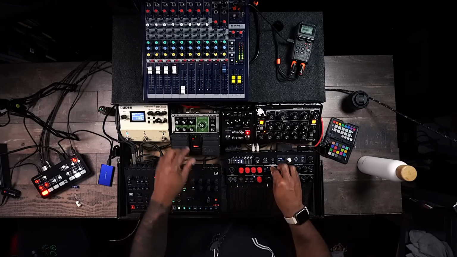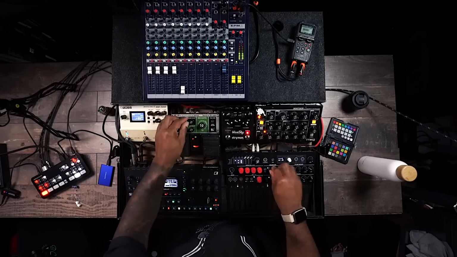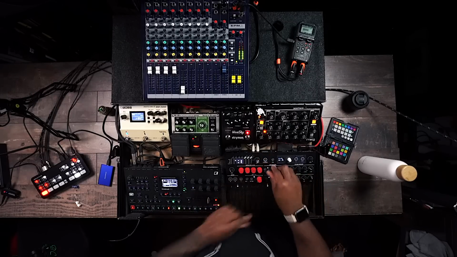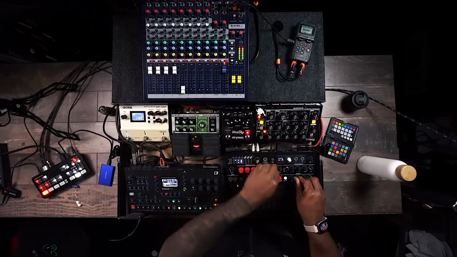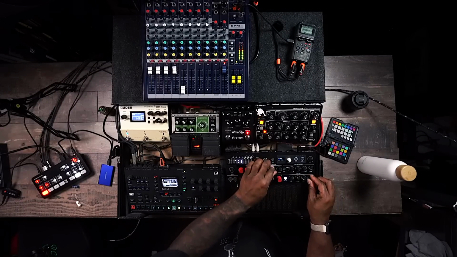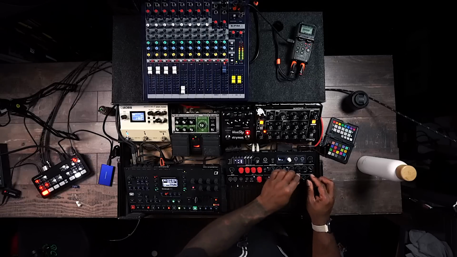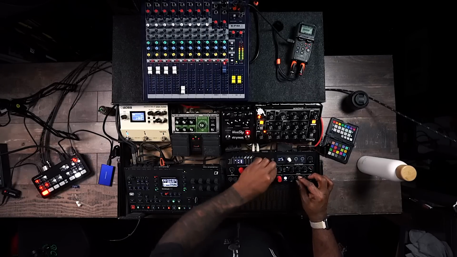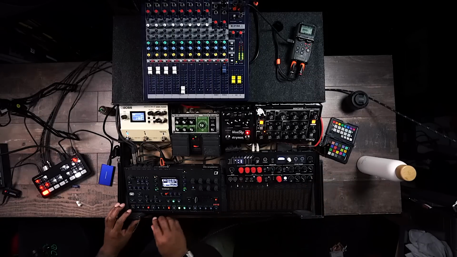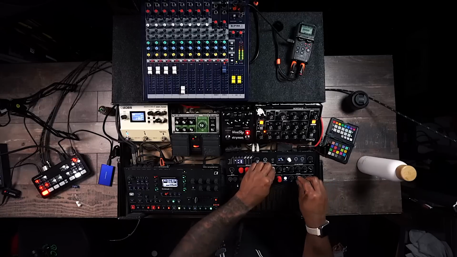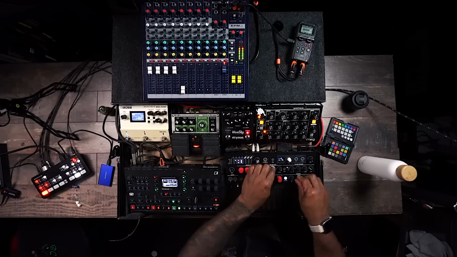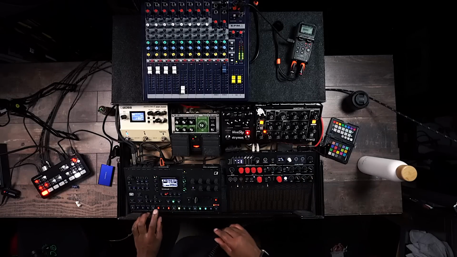Okay, listening to the reverb here. Focus on getting a delay going.